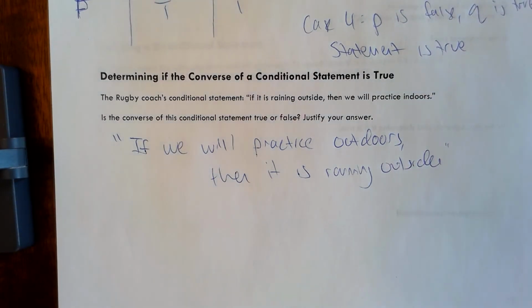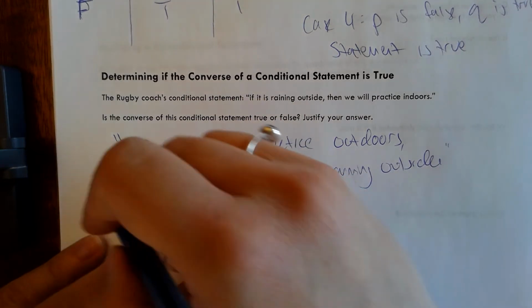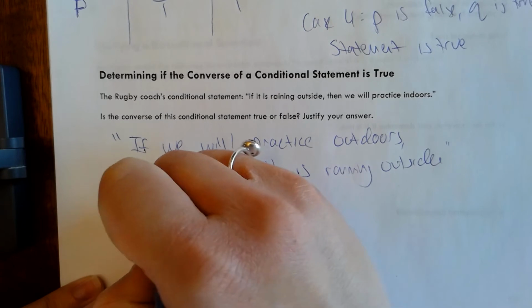What if it's snowing? Well, we might be practicing indoors because it's snowing, or because there's a tornado, or because someone else really needed the outdoor practice space, because it gets competitive in the busy seasons. So I would say this is a false statement.